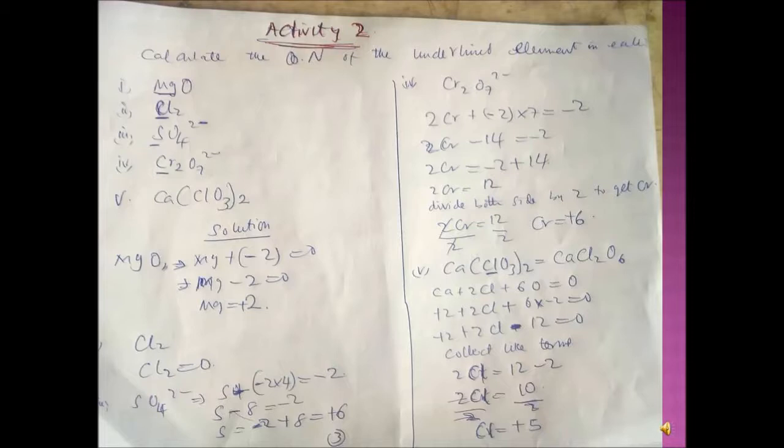So let's start with magnesium oxide. If you want to know the oxidation state of Mg in magnesium oxide, that is, magnesium is what is underlined. So we have magnesium, then we have plus, and then we have minus 2, which stands for the oxidation number of oxygen, and then it equals 0, because one of the rules says when you have a compound that is in its neutral state, the total oxidation number is 0.